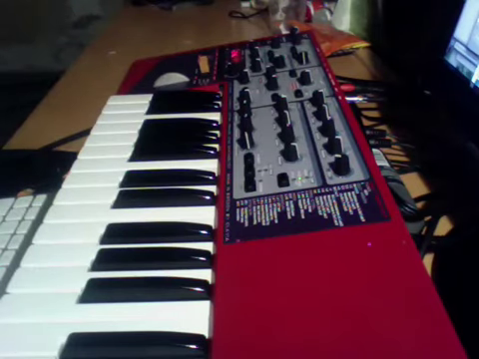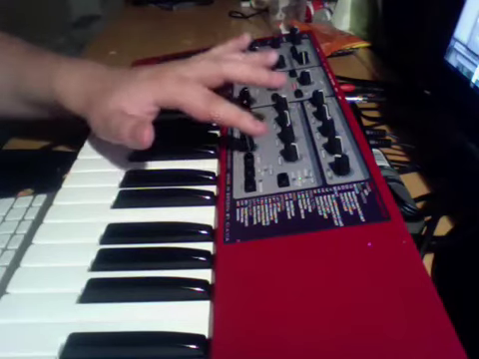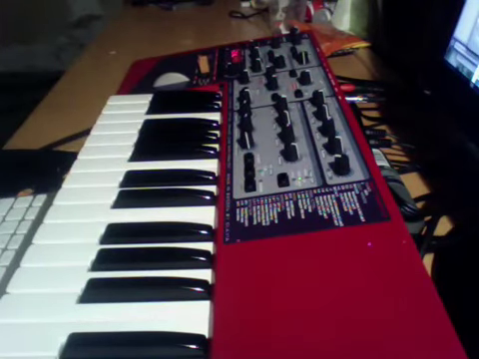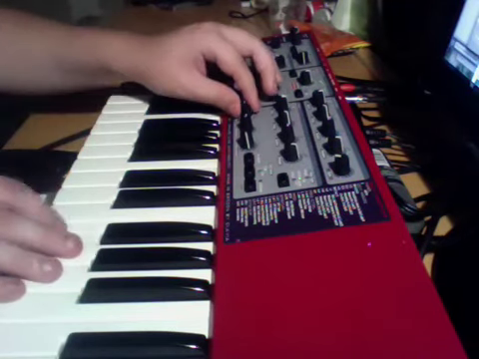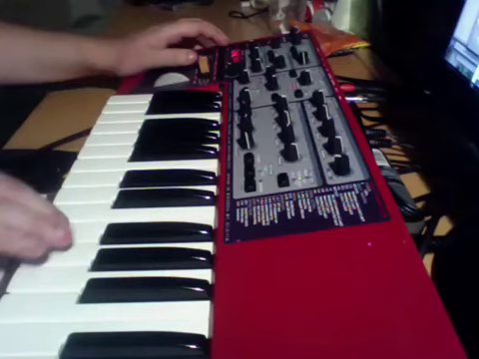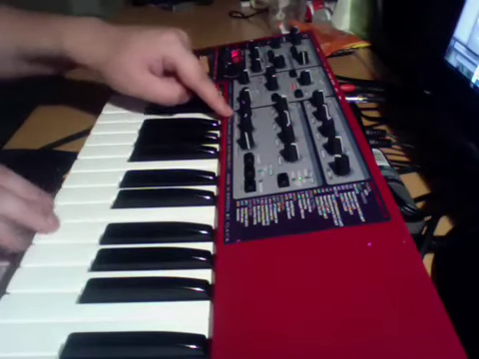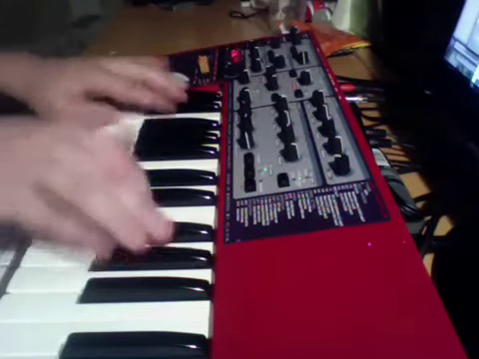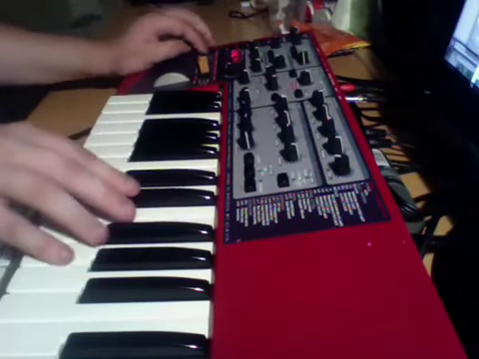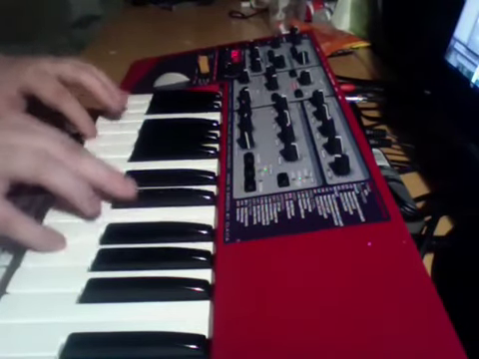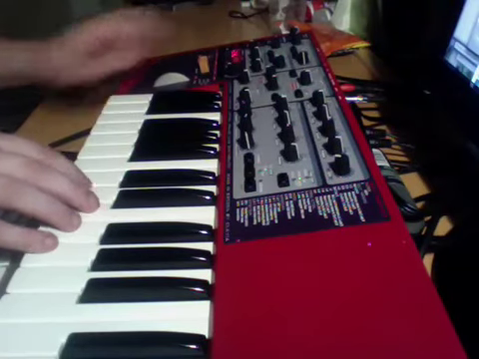Now, a final thing you can experiment with is keyboard tracking, which is where the filter frequency is varied according to the pitch of the tone you're playing. And this means you're going to have to reduce the basic filter frequency. So it sounds like this in the high register and in the lower.